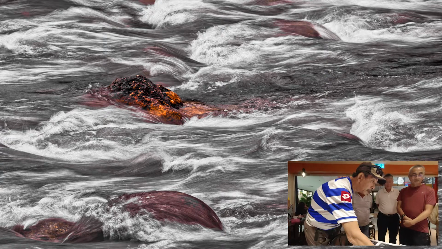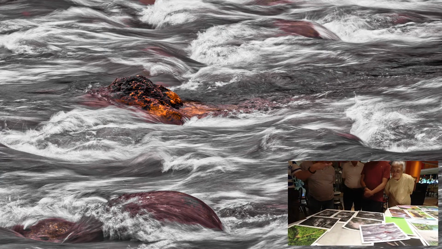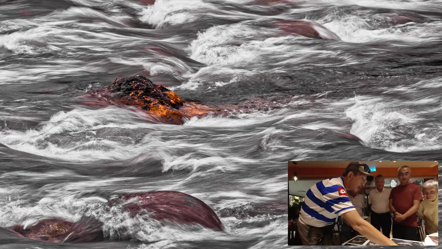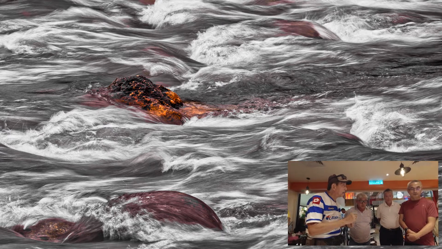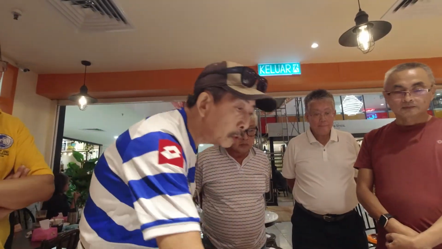You select smaller areas. Because of the dynamics of the water, it creates a lot of energy there. But for water that's straight, you shoot here. So you have to have the sight vision to see, to compose.